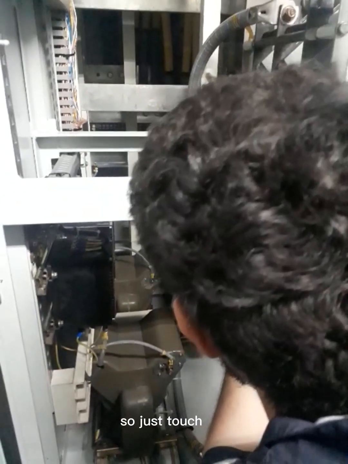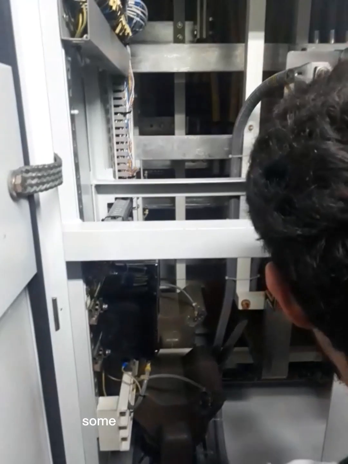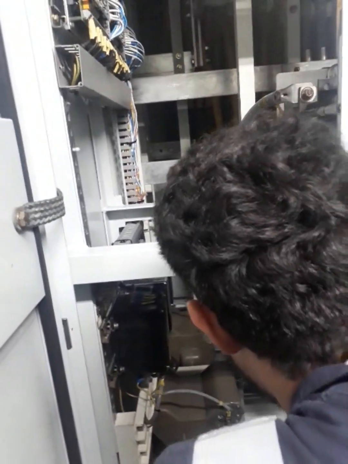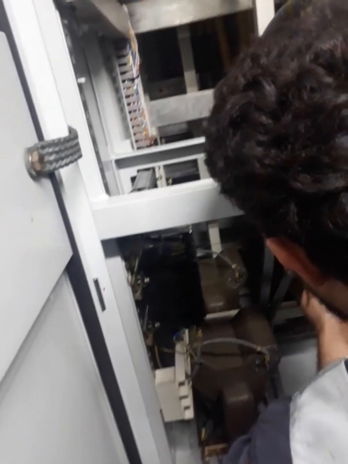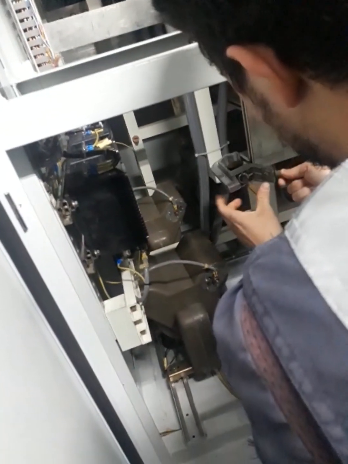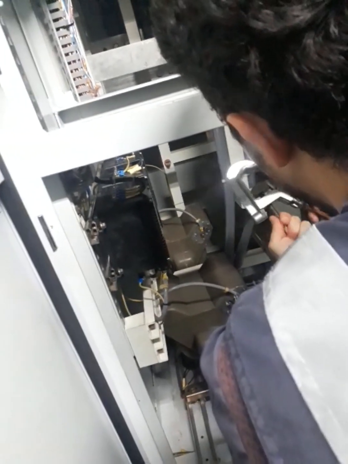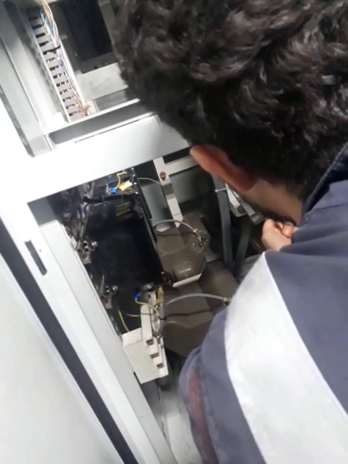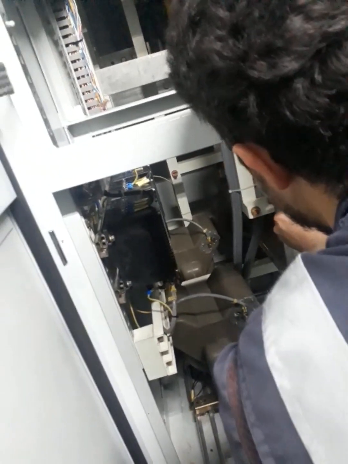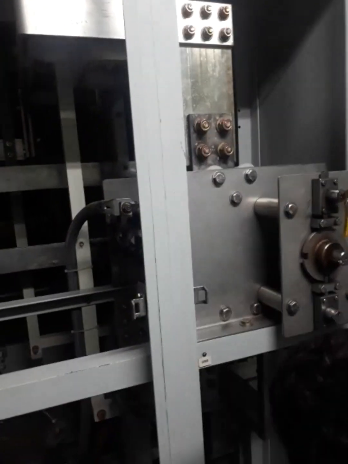So just touch, pass. Oh, you see, pass like that. 1, 2, 3. If some voltage inside, you get discharge. No? Okay, now connect. That's all going. Supposed to rotate, no? Don't open too much. You're almost done, you're gonna break. Okay. Yeah, this one is going from the bottom side.